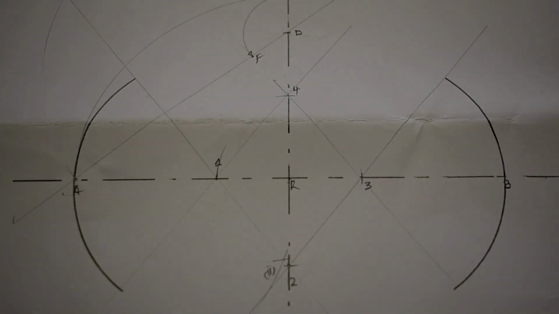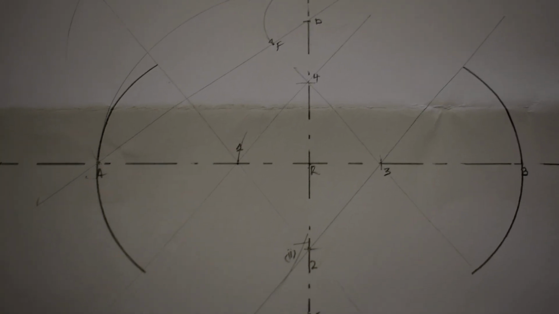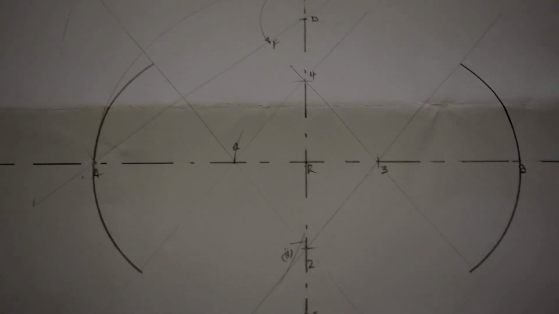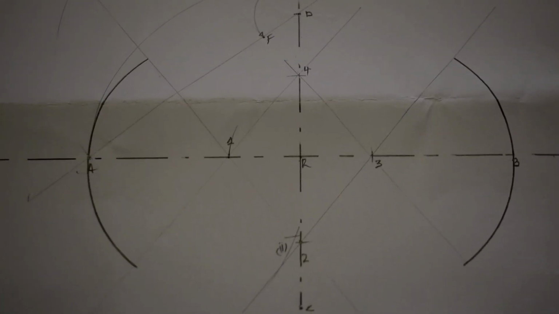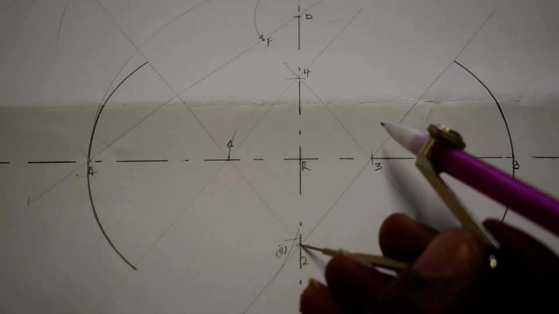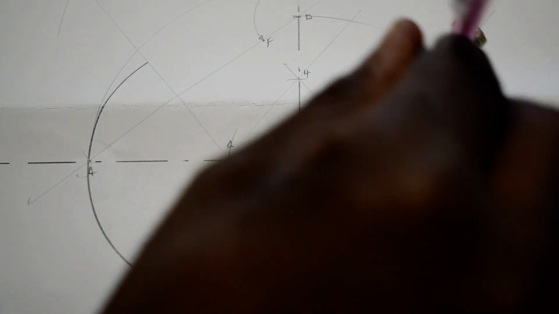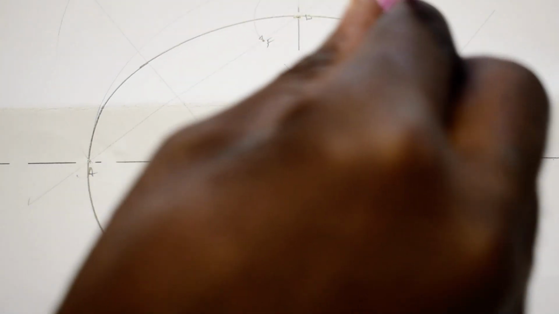So now to close this side, I am going to place my drawing compass at point 2, further extended to point D. Place it at point 2, further extended to point D. Let's do it, using a number with an alphabet. There you go. Dark. There you go. This is coming.